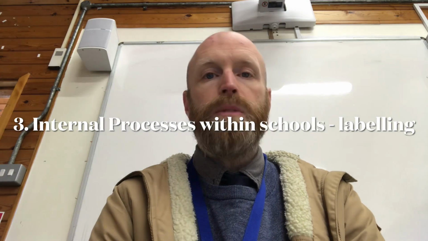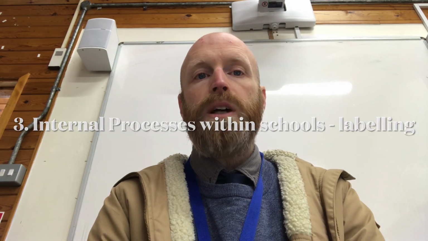Lastly, there's the processes within the school. So there's the labelling of students based on racial stereotypes, which can lead to stigmatisation or negative labelling. It can lead to disciplining of students because of those kinds of assumptions, which is different disciplining from other students, and a higher level of exclusions for black minority ethnic students as well.